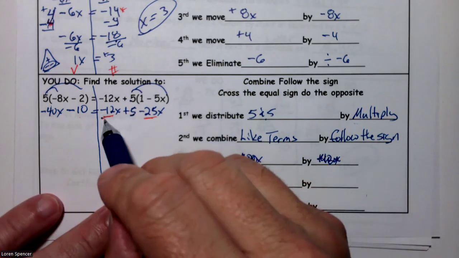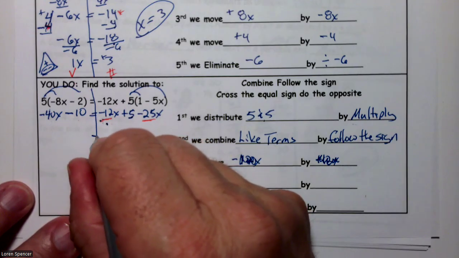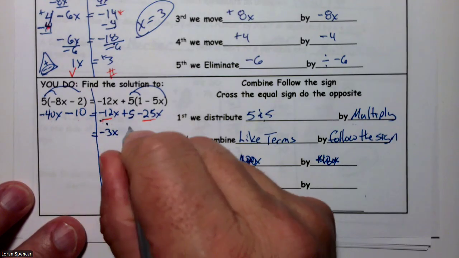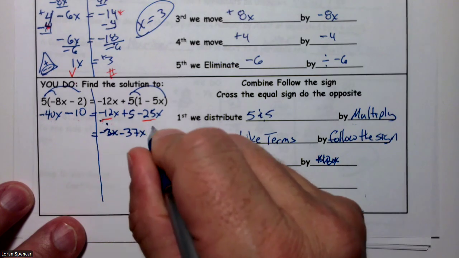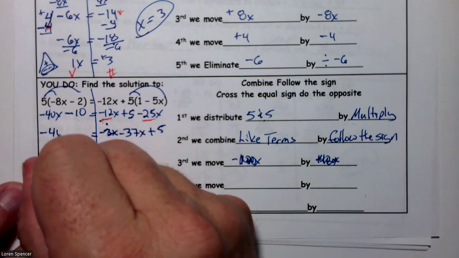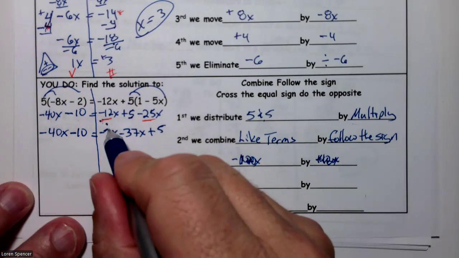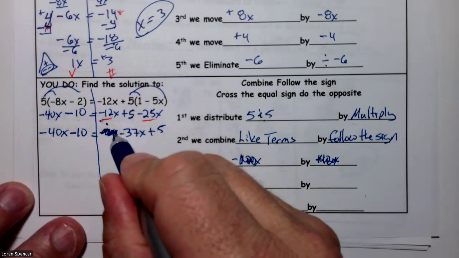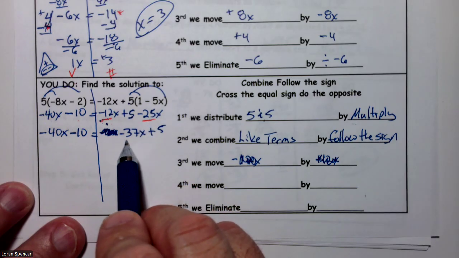Well, those combine together to give me negative 37x. Negative 37x plus 5. We said we couldn't do anything on this side, so we'll leave it the way it is, negative 4x minus 10. Apologize for the confusion. So negative 12 and negative 25 is negative 37x plus 5.